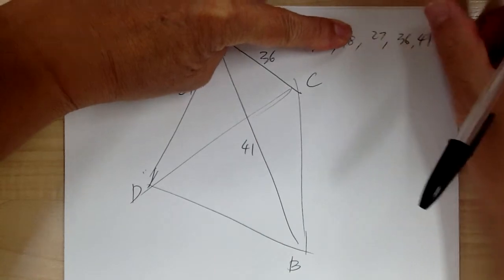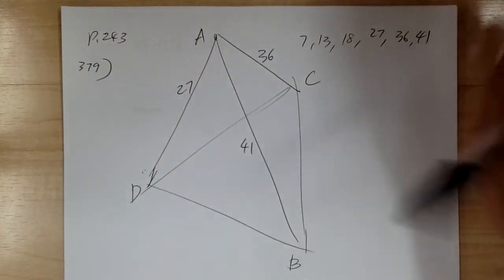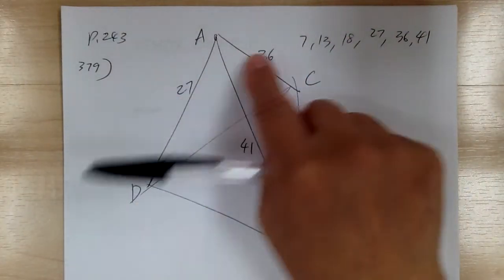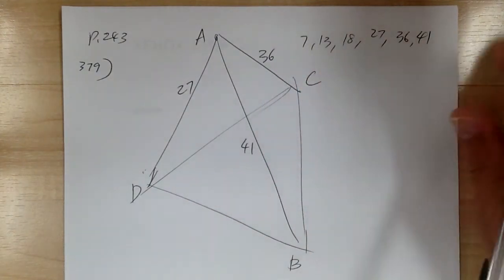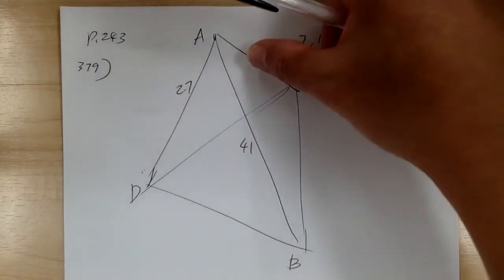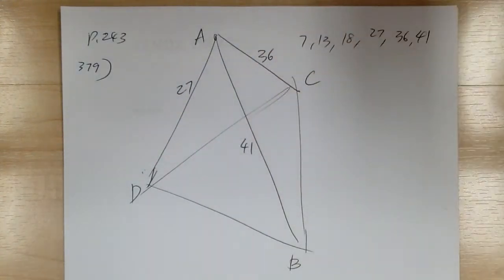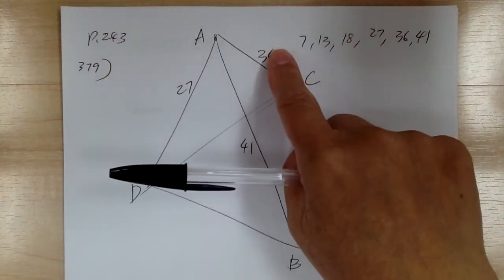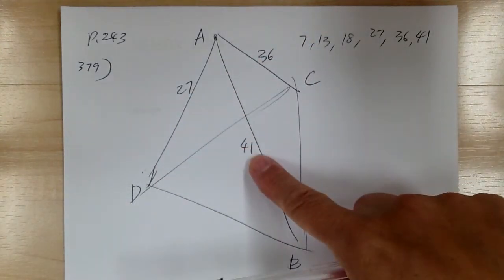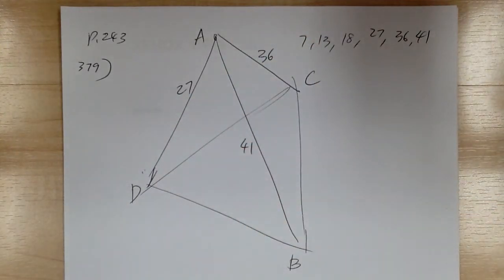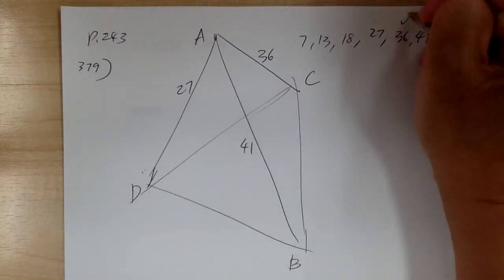You need to have one of these on each side, or else it's not going to work. You cannot have any of these numbers on these two sides. One of the sides has to be 36 and 27 in order to stretch long enough for the 41. So that takes care of this over here.